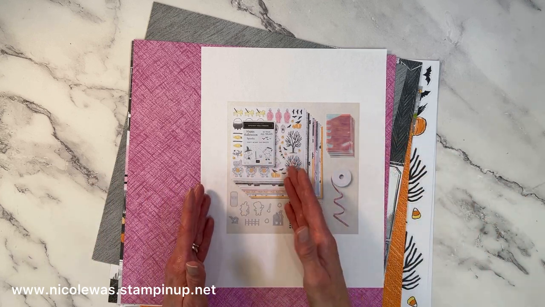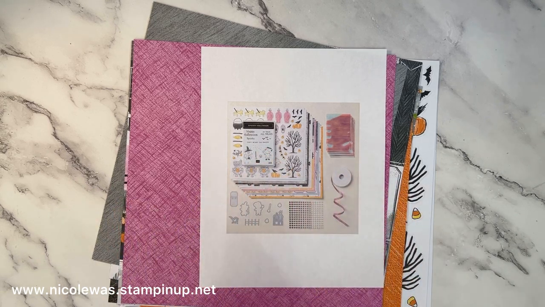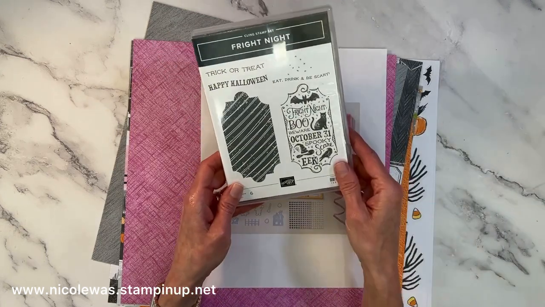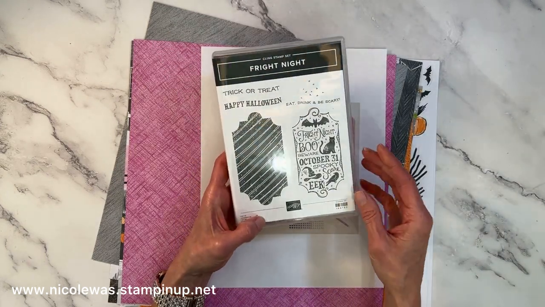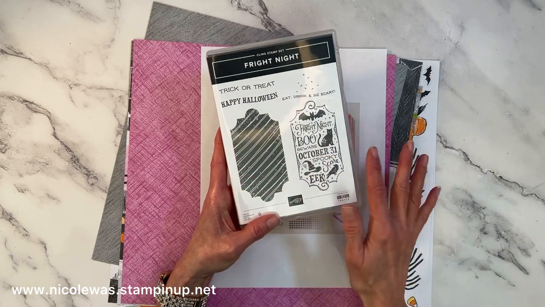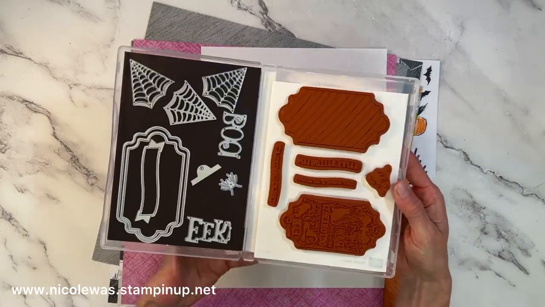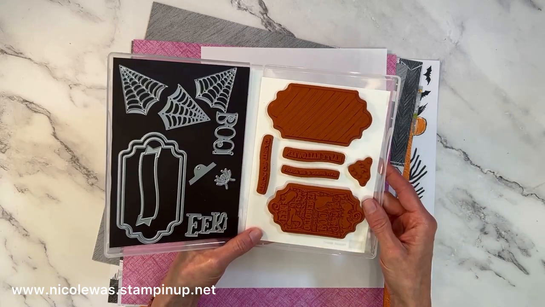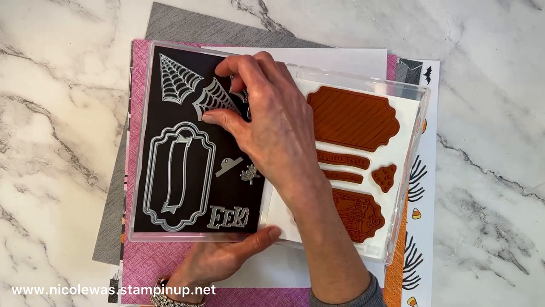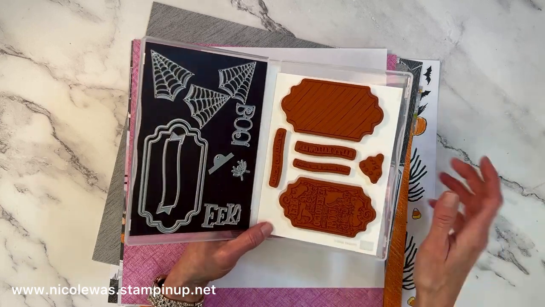Now, like I had said, I do like the stamp set, but I've decided to purchase the Fright Night stamp set instead because I felt like this one was a little bit more grown up, I guess you could say. And this is a cling stamp, so it's got the red rubber instead, but the dies in it are phenomenal. So I'm pretty excited to use those on this layout.